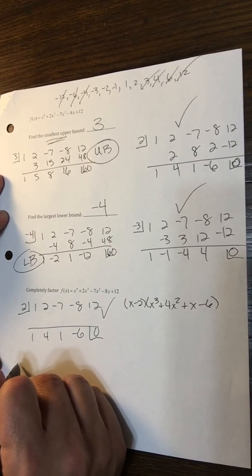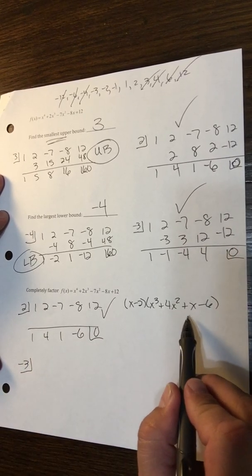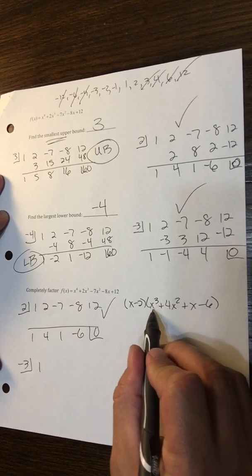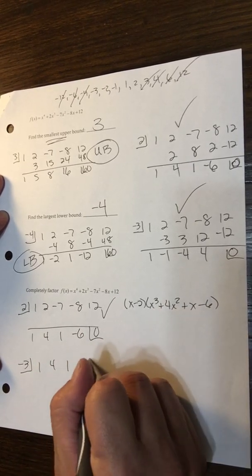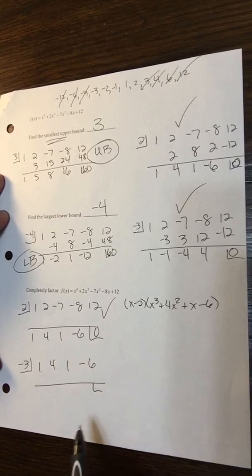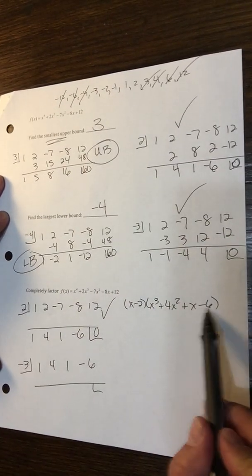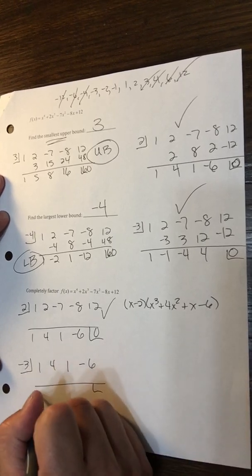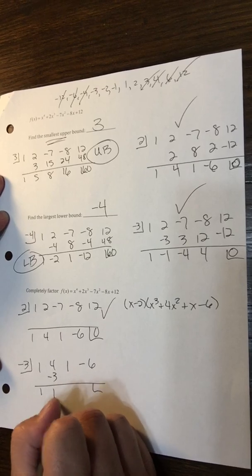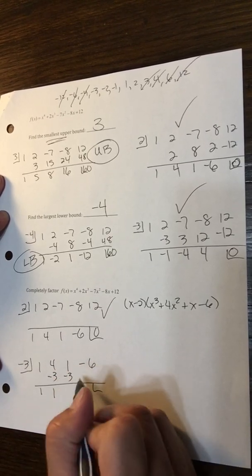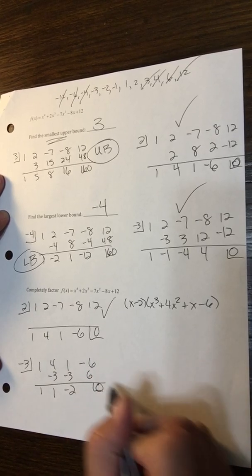Okay, so I'm going to put a negative 3 in. If it was a 0 for the original, it's definitely going to be a 0 for that. So I go 1 for x to the 3rd, 4 for x squared, 1 for x, and negative 6 for the constant term. I know this is going to be a 0 because it worked for the big one. There's still an x plus 3 in there somewhere. So I bring down the 1, I multiply, I get negative 3. I add, I get 1. I multiply, I get negative 3. I add, I get negative 2. I multiply, I get 6. I told you there was a 0 right there.